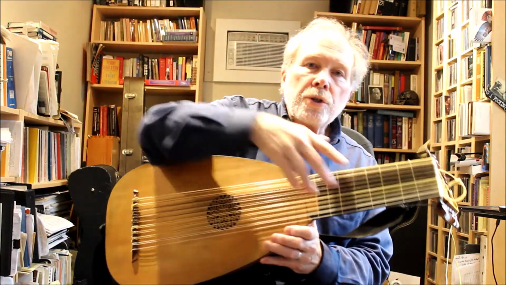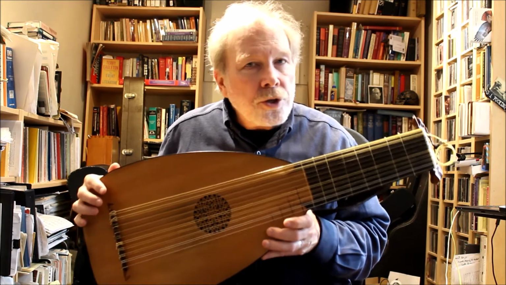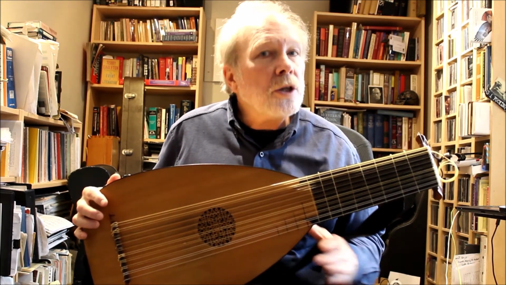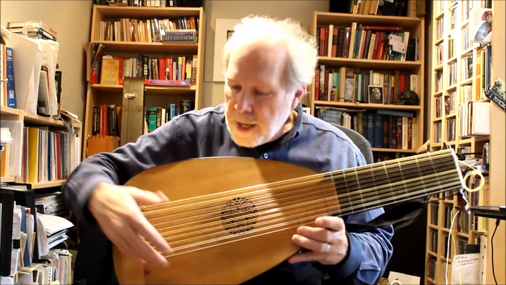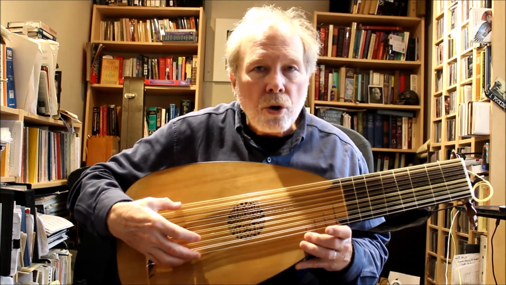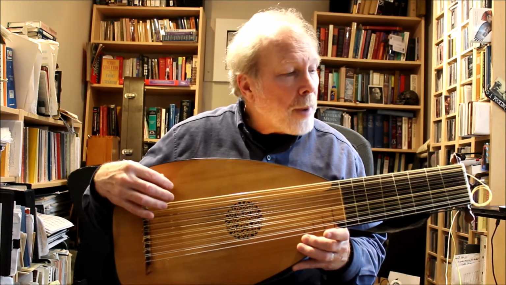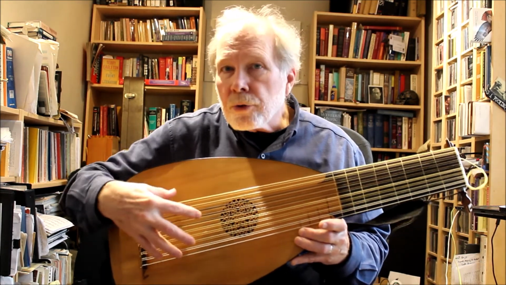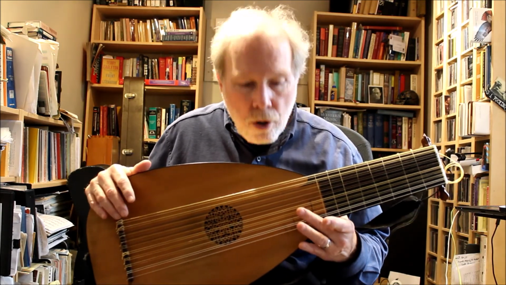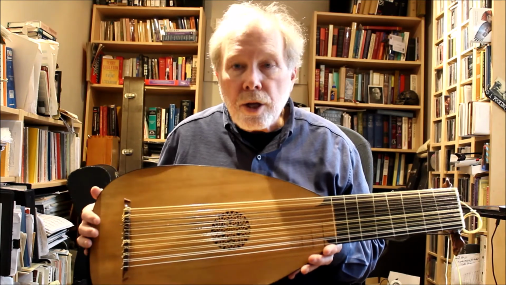In fact, by the end of the 16th century, lutes of 9 and 10 courses were not uncommon. This is not a bass lute. This is a mean lute, like my little one, but it has 10 courses on it. And again, notice that the added courses are all on the bottom. Just for the record, there are 19 strings on this particular instrument. So that's a lot of strings to maintain and to keep in tune.